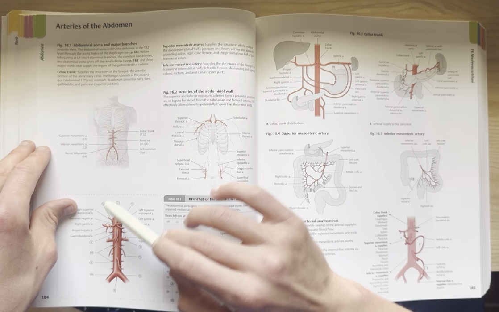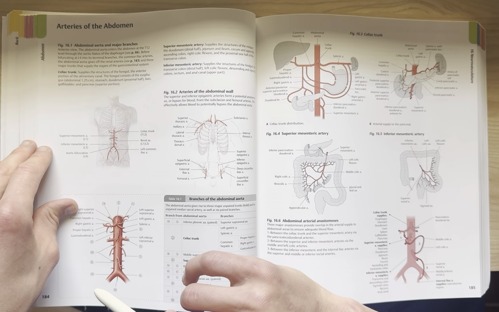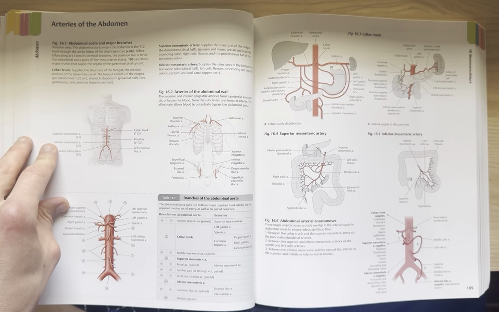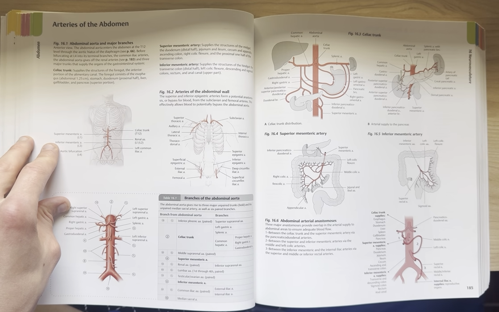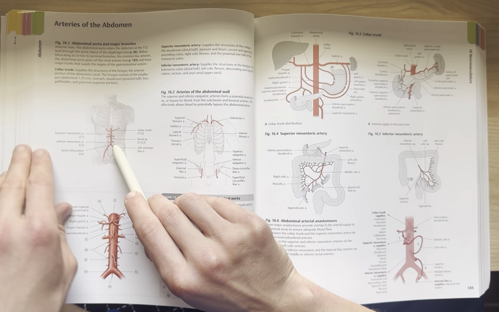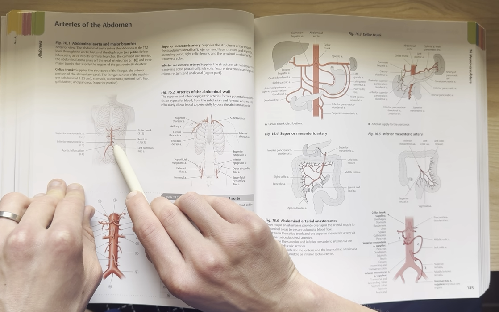The celiac trunk is going to be right here, this portion. The superior mesenteric artery, which is going to be here, supplies the structures of the midgut: the distal portion of the duodenum, the jejunum and the ileum of the small intestine, the cecum and the appendix and the ascending colon and the right colic flexure, and the proximal one half of the transverse colon of the large intestine. And then we've got the inferior mesenteric artery here. It supplies the structures of the hindgut: the transverse colon, distal half, left colic flexure, descending and sigmoid colons, rectum and anal canal, upper portion.